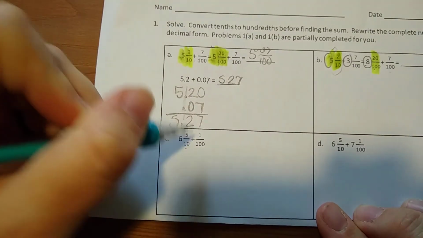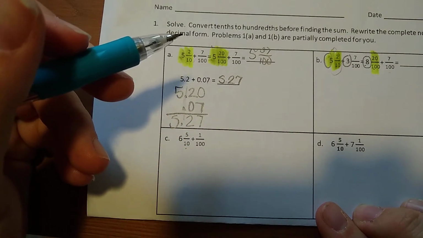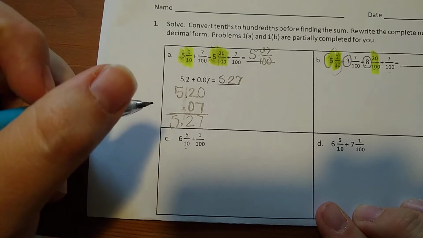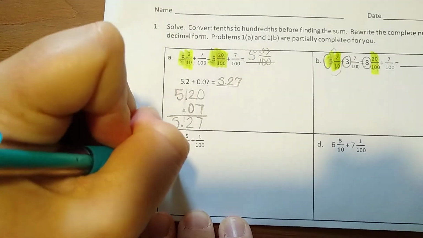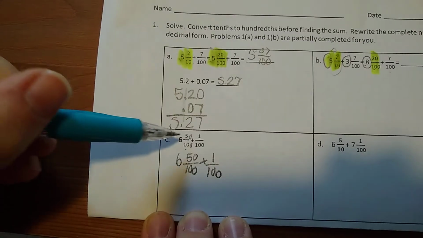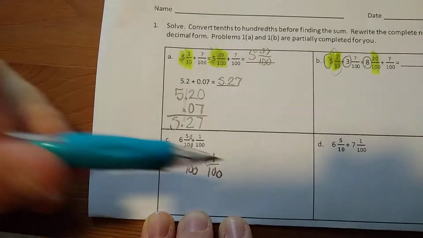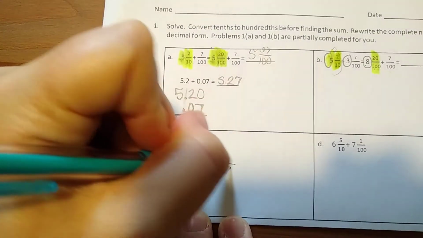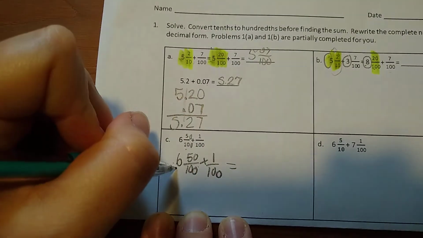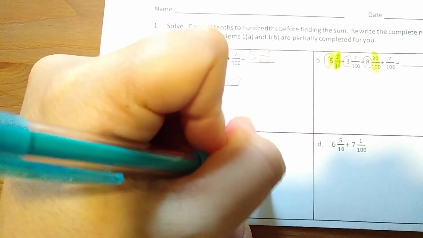So let's first rewrite it down here so we can compare the two things. So we have 6, and then to make it hundredths, I'm going to add a 0. So I have 6 and 50 over 100 plus 1 over 100. Now, you're at home. If you want to put 0 and 0, go for it, and then add it. I'm fine with that. So then we're going to have 6 plus 0, because there's no other whole number, is 6. And then we have 50 plus 1 over 100.